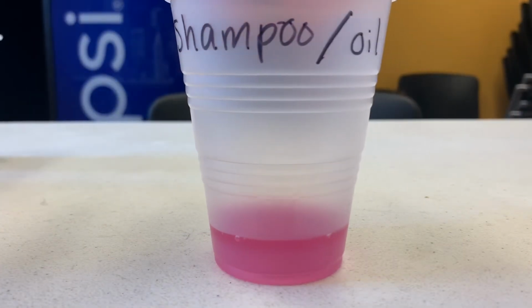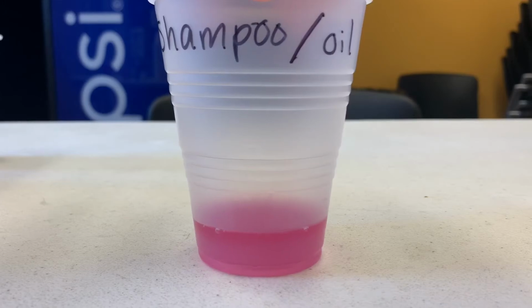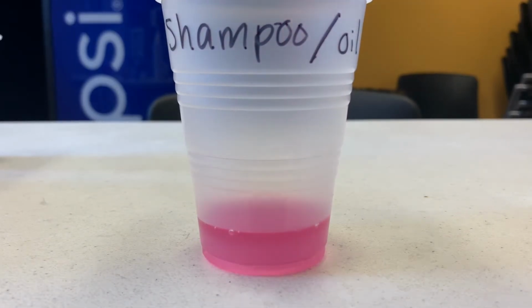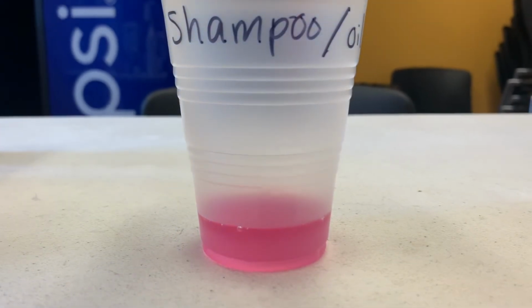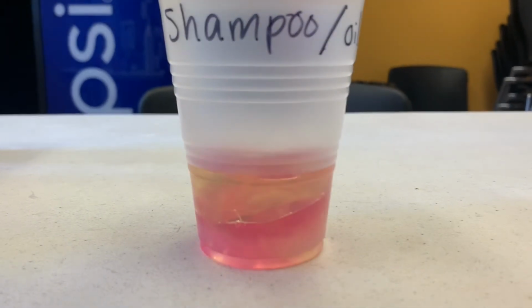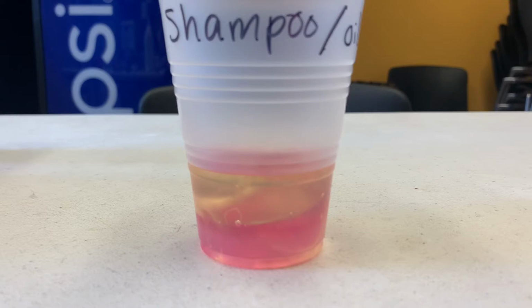So for this one, we're using shampoo, and we're going to pour oil in it. I already have the shampoo in there. So I'm going to take some vegetable oil and pour it right in there. And whenever I pour it in there, you can see the oil floats to the top and the shampoo sinks to the bottom. So in this situation, the shampoo is more dense than the oil.